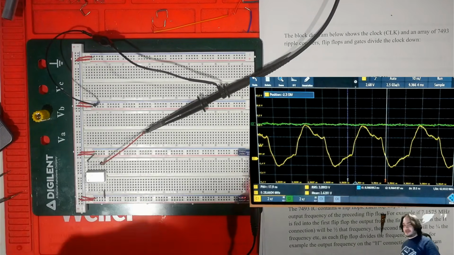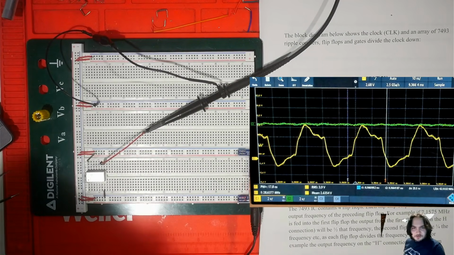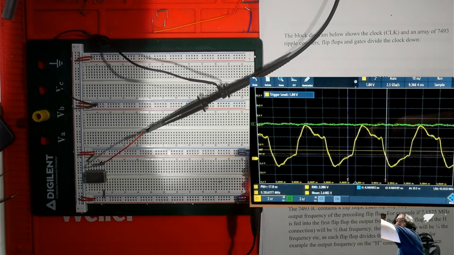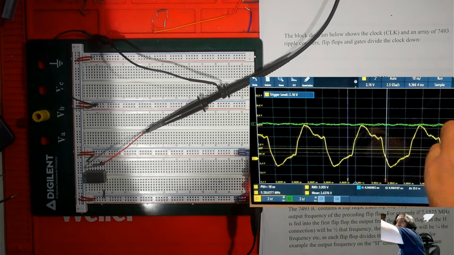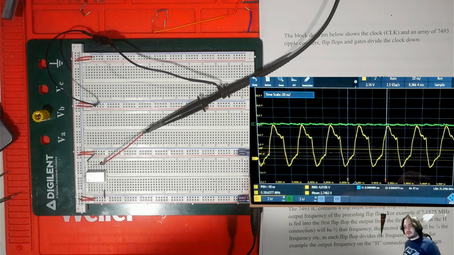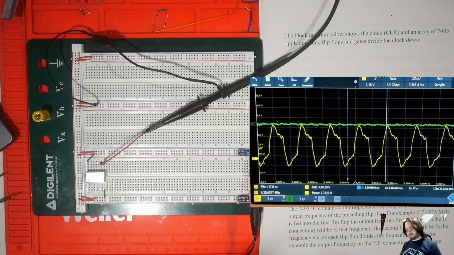We can see on the scope in the bottom left corner, we've got 28.63. It's hovering around there. And this is going to be sort of the basis from which we derive all our other timing.